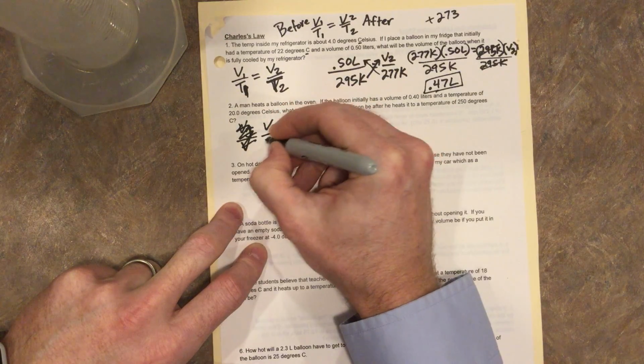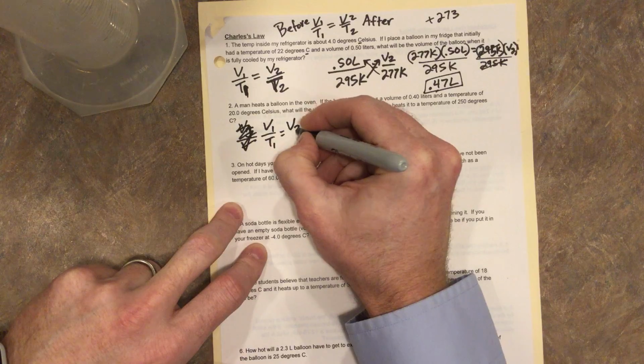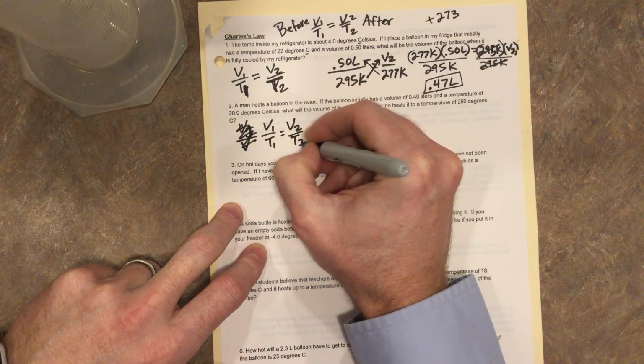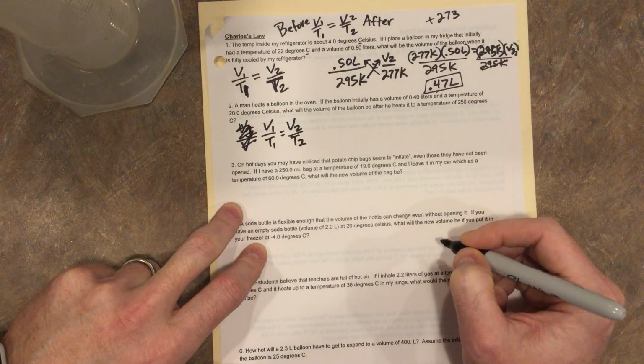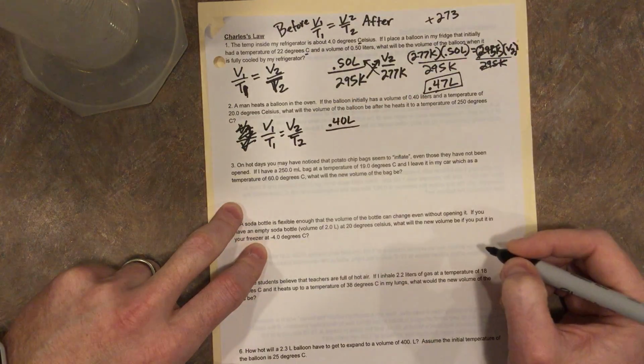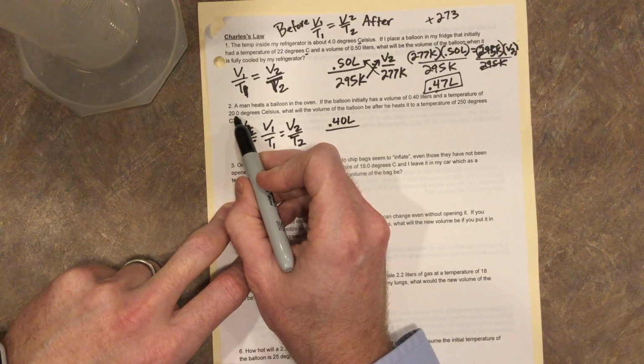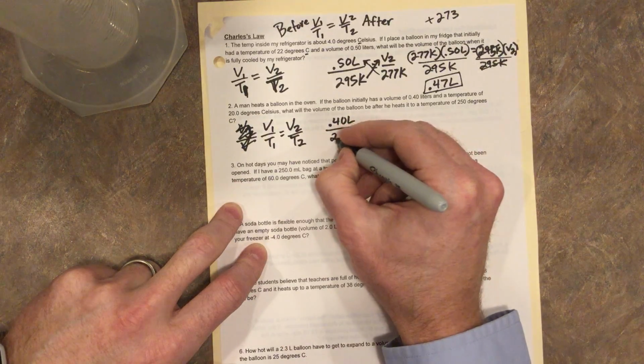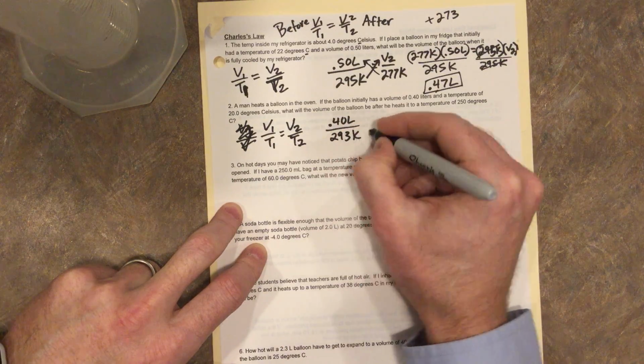So here's V1 over T1 equals V2 over T2. Let's look at this balloon. Initially, it is at 0.40 liters, and initially it's at 20 degrees. I've got to add 273 to that, so that's going to give me 293 Kelvin.